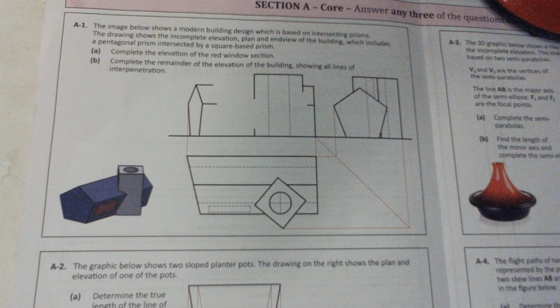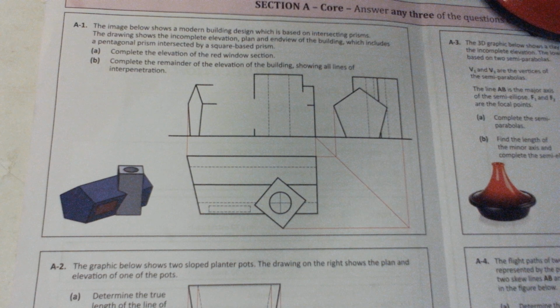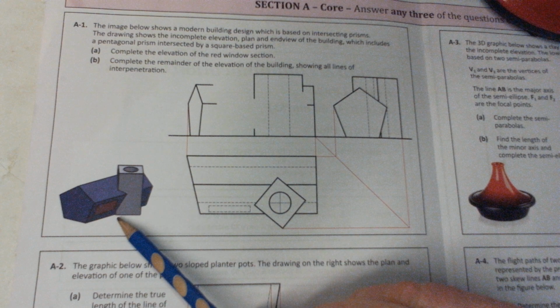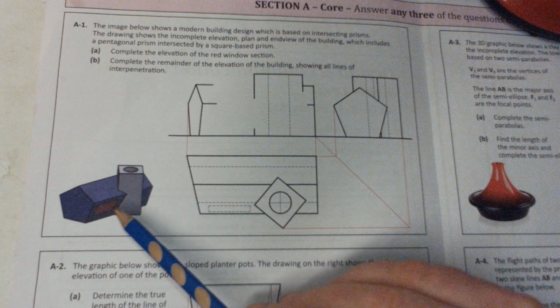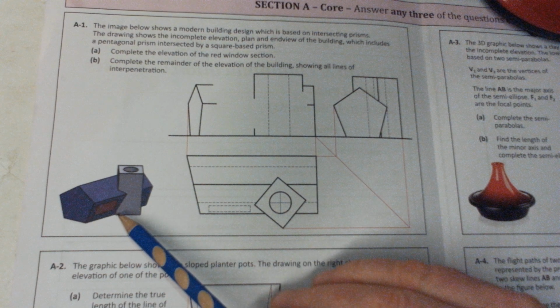Okay, this is the 2023 Examcraft Pre. So the first question there was the intersecting plane or interpenetration question. But look, before I start there, and I'll just go through it slowly, I think, from where the square prism goes through the pentagonal prism, how many points of intersection are there?